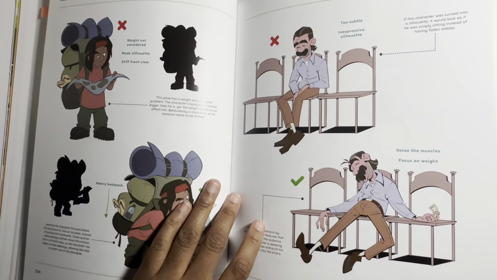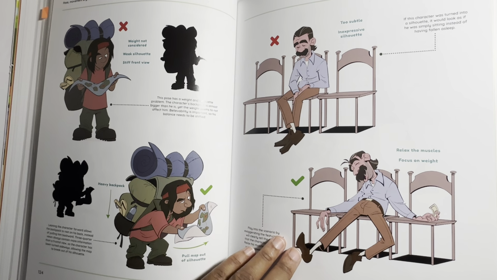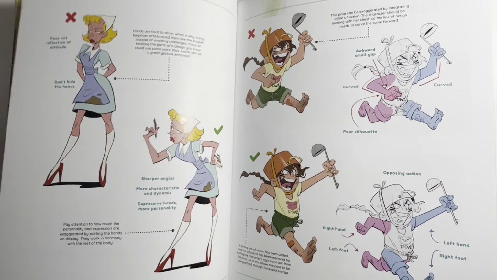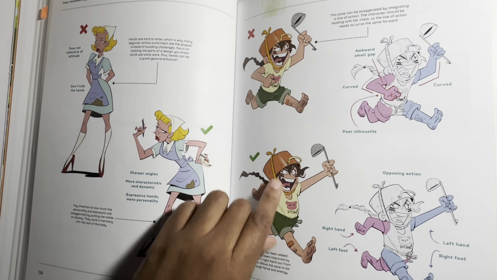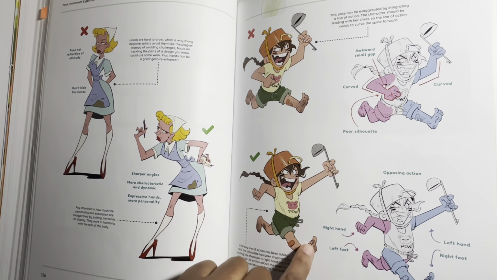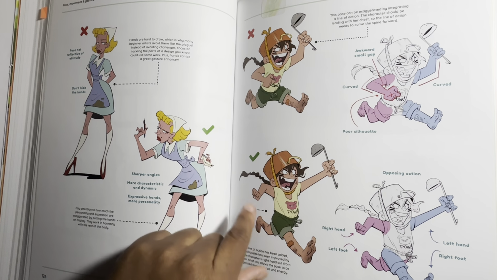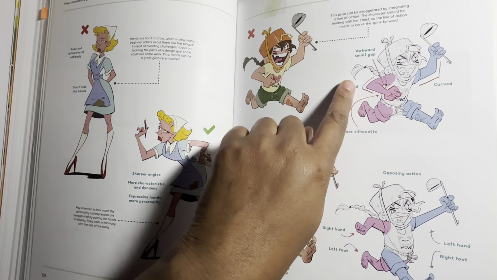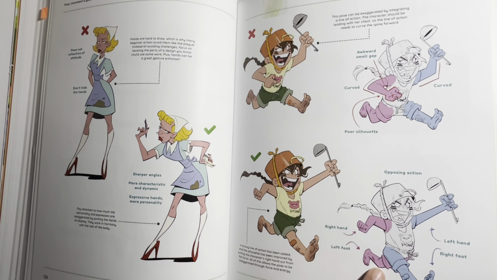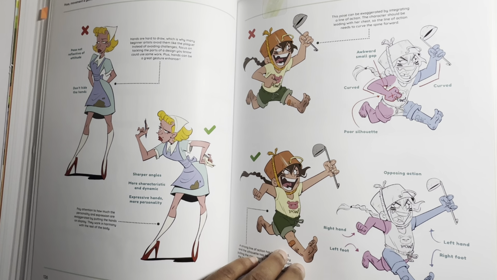Very, very informative book. And this is good for beginners too. And then this one, I was gonna come in and try and practice this running pose, the correct running pose anyway. But it shows you the wrong way to do it, how it would look weird, and then it shows you the right way that would look better.